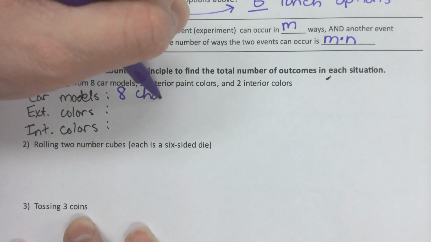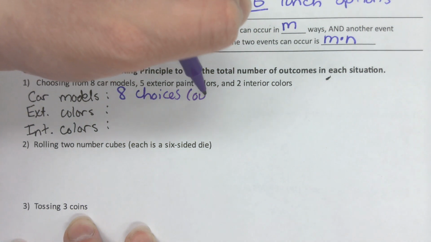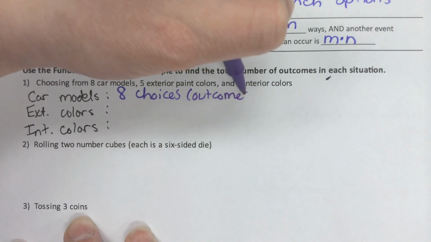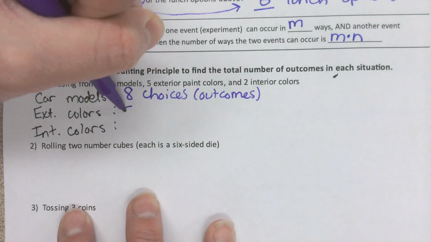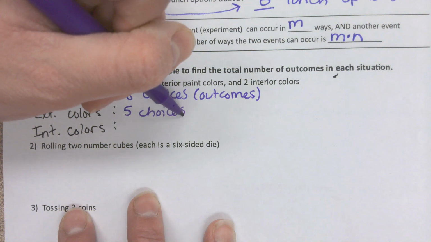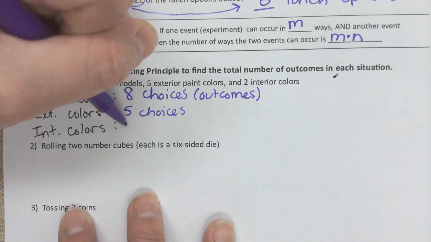8 car models, and we have 8 choices. You can also call them outcomes. Outcomes works for every single problem. For exterior colors, we have 5 choices. And then for interior, we only have 2 choices.